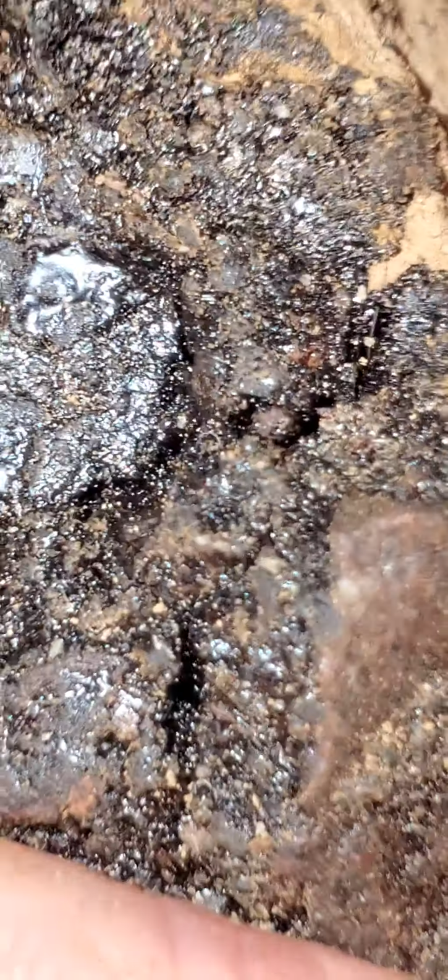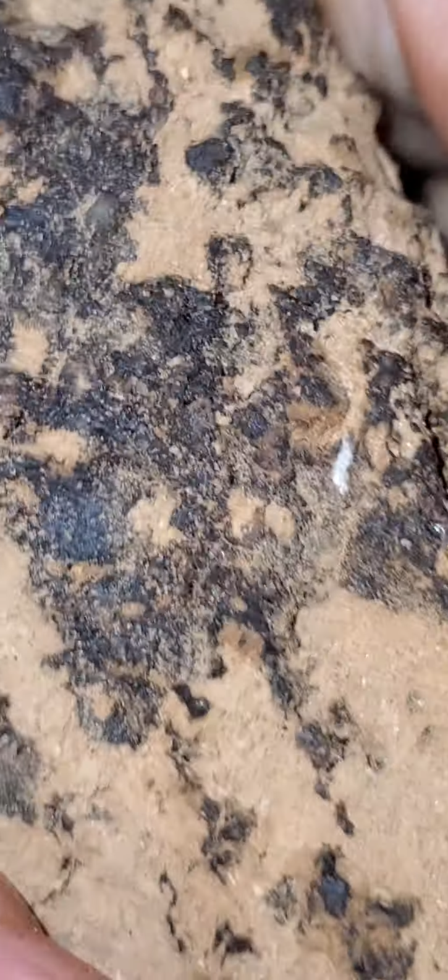And this is, basically, the dirt in the middle of the river out there. That's what this stuff is. The dirt. And silicon carbide.